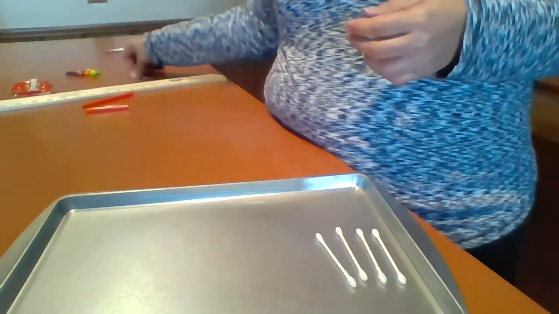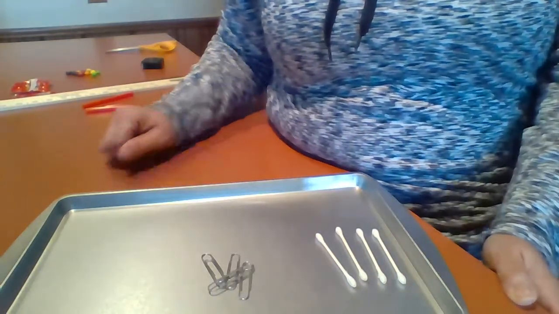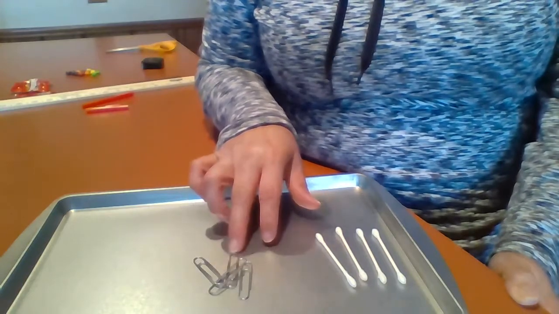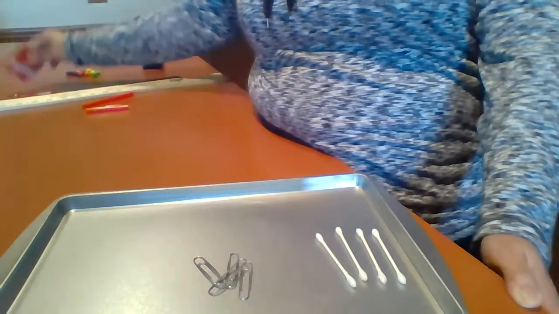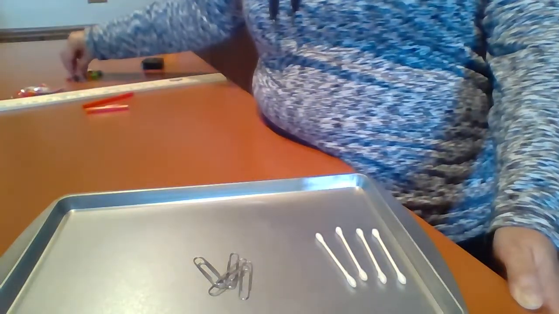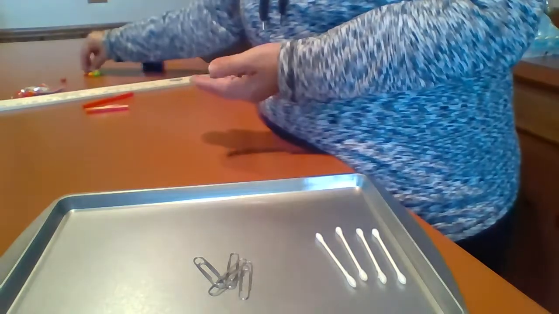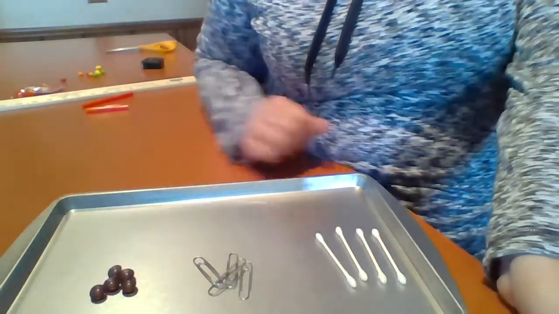I have some paper clips. I can use that to make predictions. Absolutely, you can. And I also just took some Skittles, and I'm just picking out one color, and I picked some Skittles. Yes, you can predict with Skittles too.